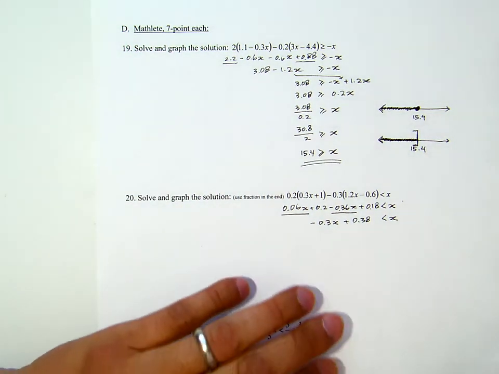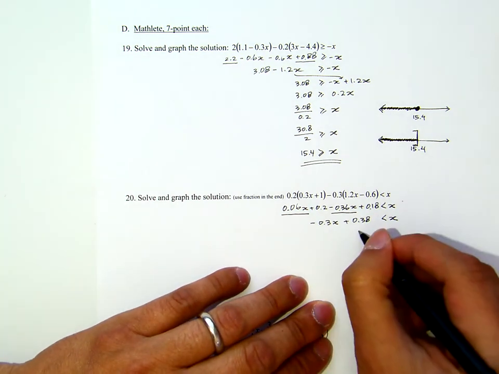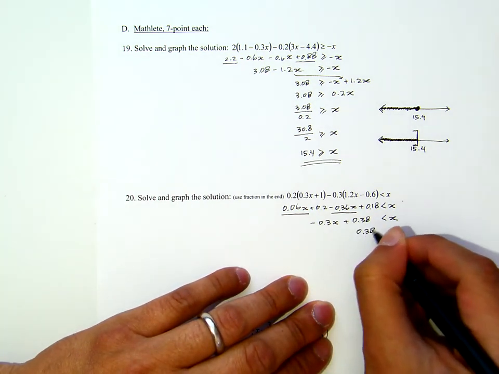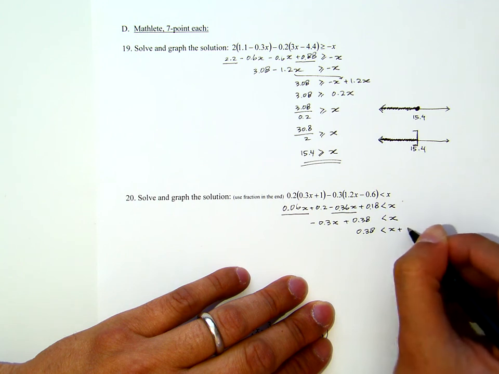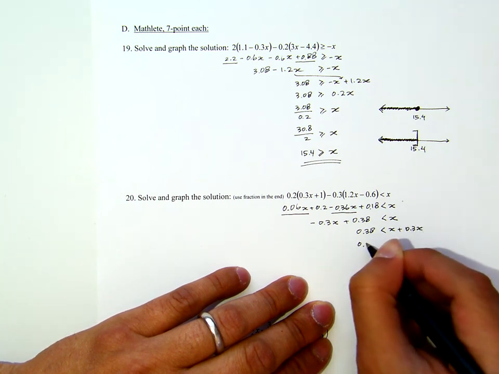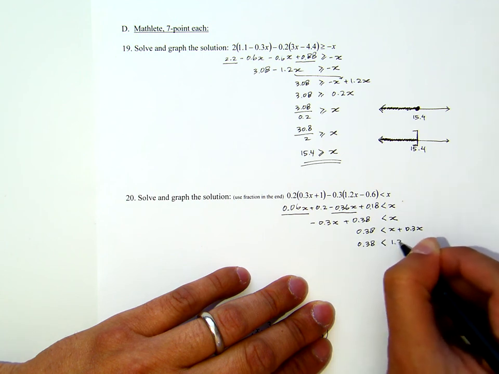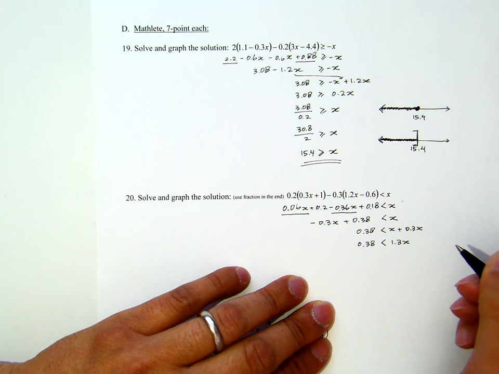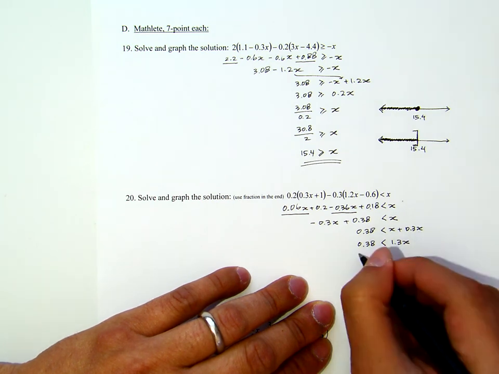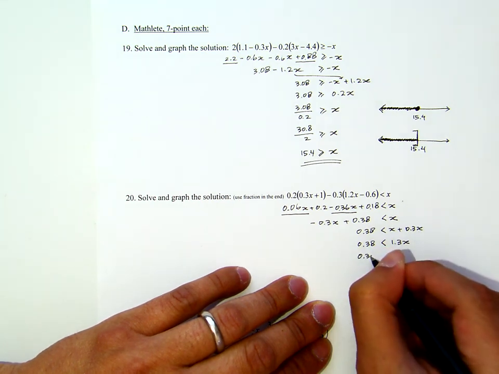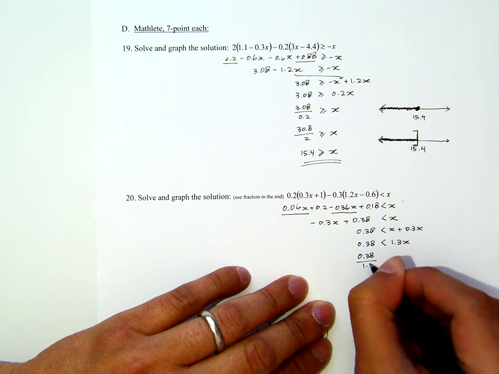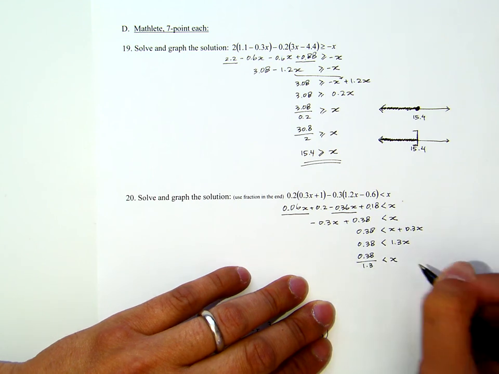Then I will move this to the other side. 0.38 is less than x plus 0.3x, which is 0.38 less than 1.3x. I will divide both sides by 1.3: 0.38 over 1.3 less than x.